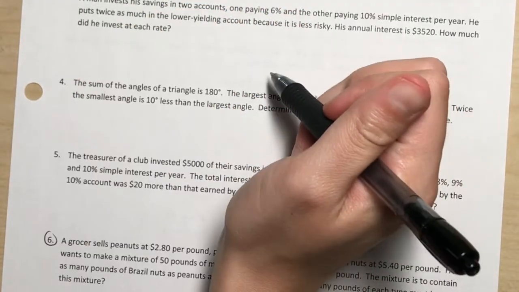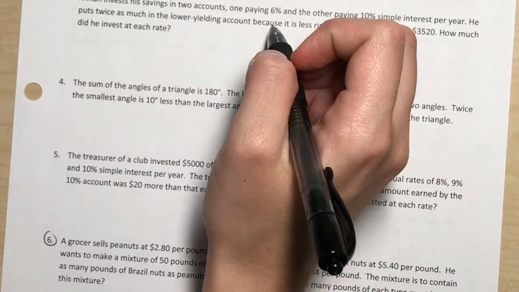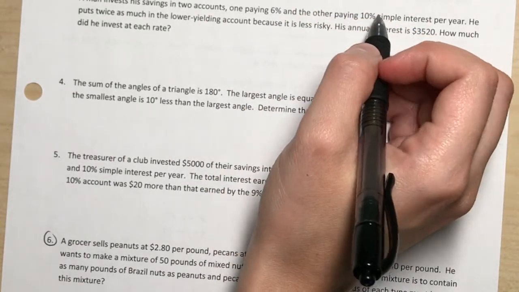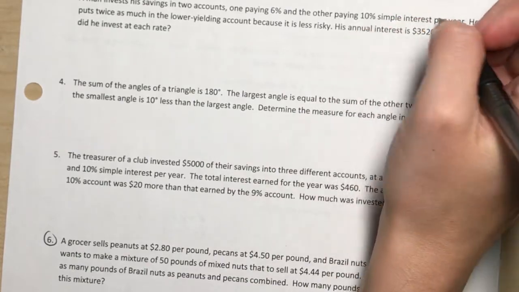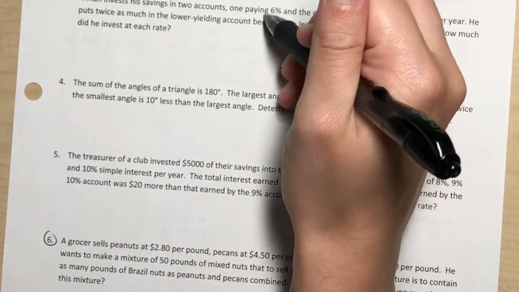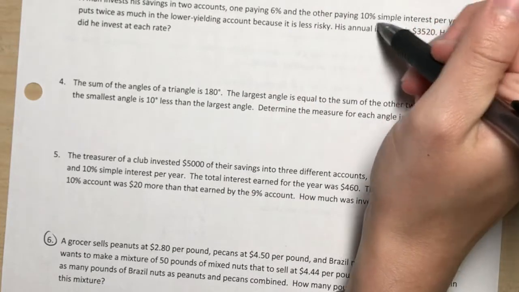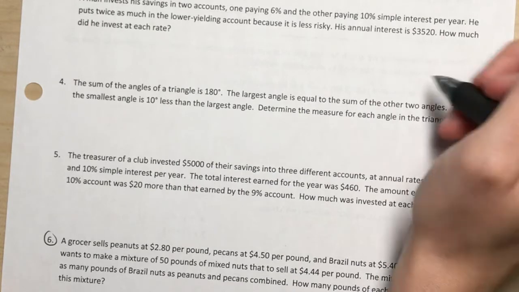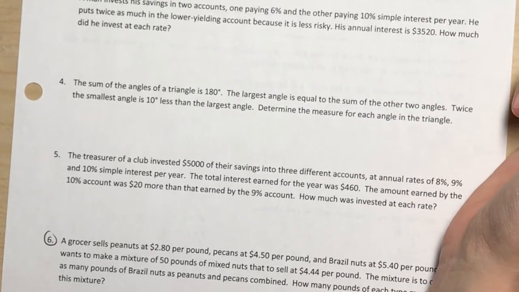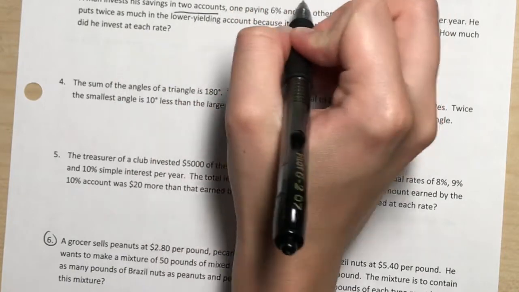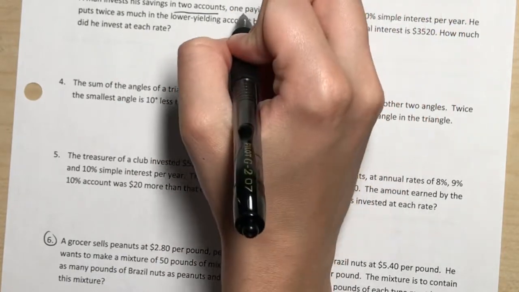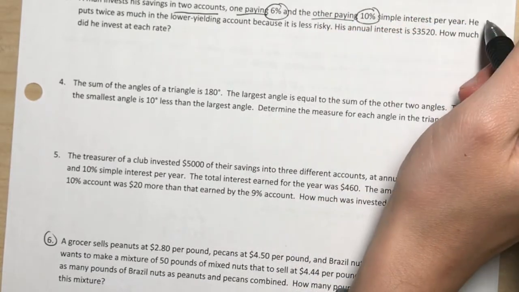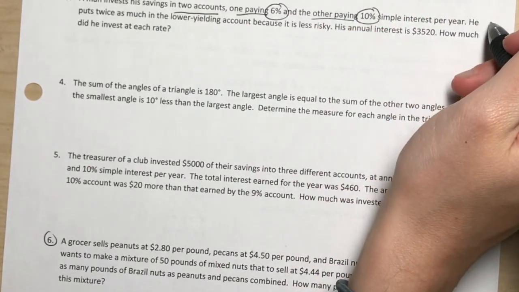So a man, some guy, is investing his savings into 2 accounts. One pays 6%, the other pays 10% simple interest. All that simple interest means is that we're just going to take 6% for 1 year and 10% for 1 year. His annual interest is not going to involve that crazy compound interest equation. So we know we have 2 accounts, one pays 6%, the other pays 10%, and it's simple interest per year.